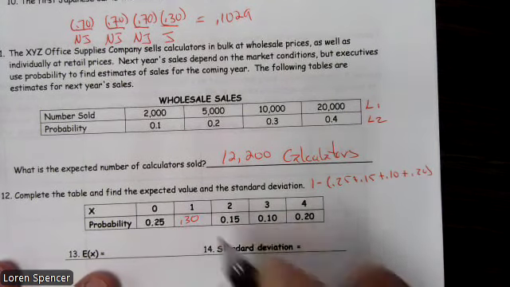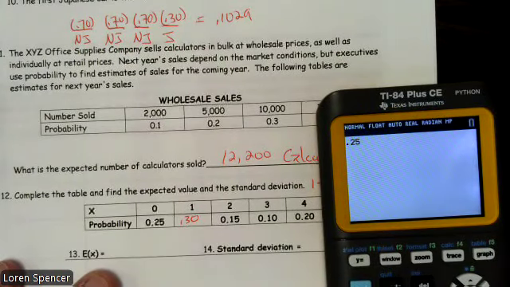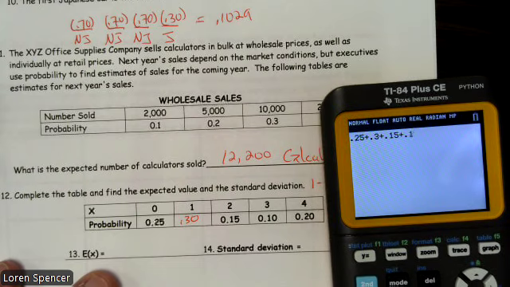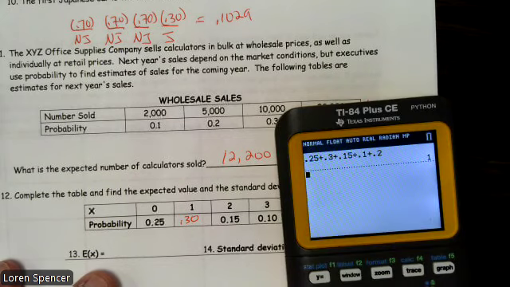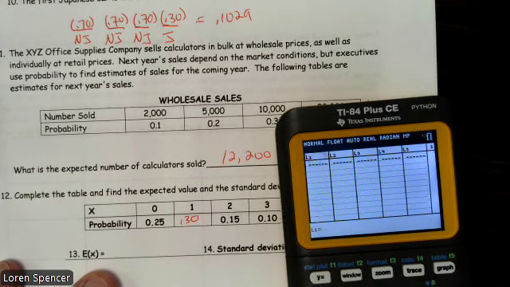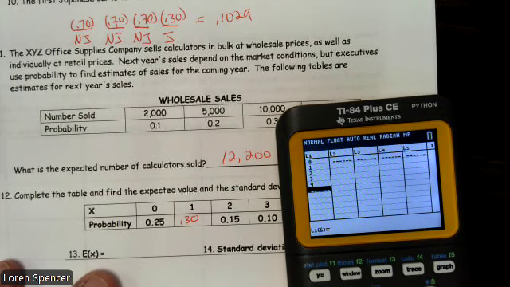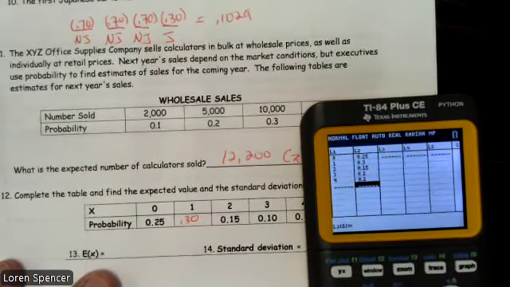Let's check our work real quickly. 0.25 plus 0.3 plus 0.15 plus 0.1 plus 0.2 adds up to one whole. Looks good. Now we'll go to stat edit and enter this information. We're going to clear that out. And we have 0, enter, 1, enter, 2, enter, 3, enter, 4, enter. And we have 0.25, enter, 0.3, enter, 0.15, enter, 0.1, enter, and then 0.2.